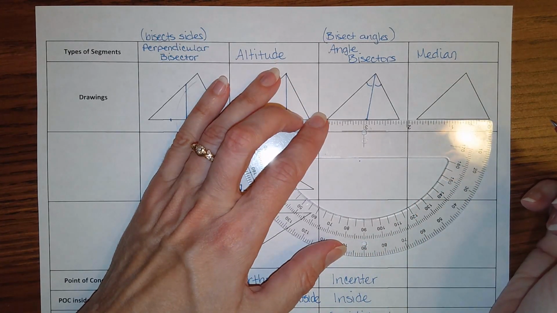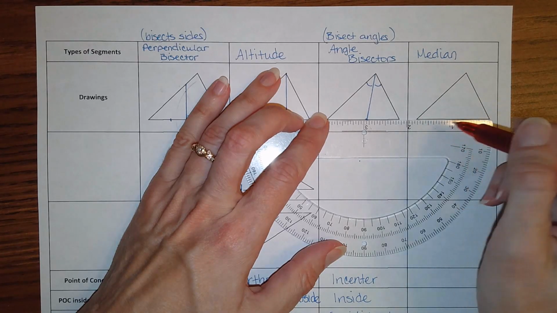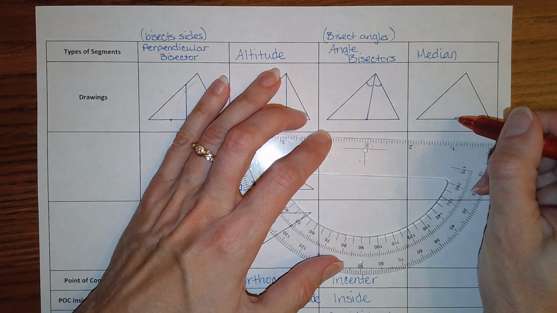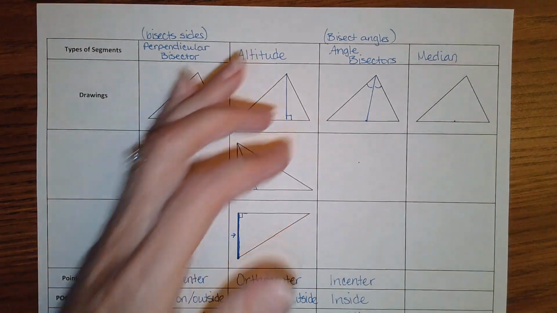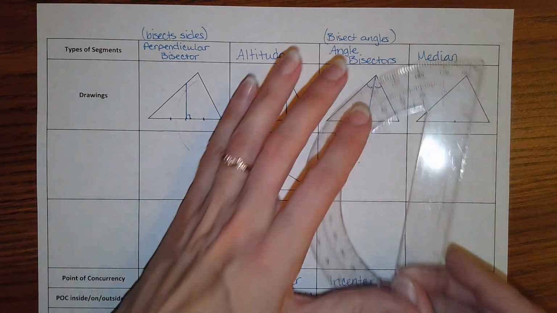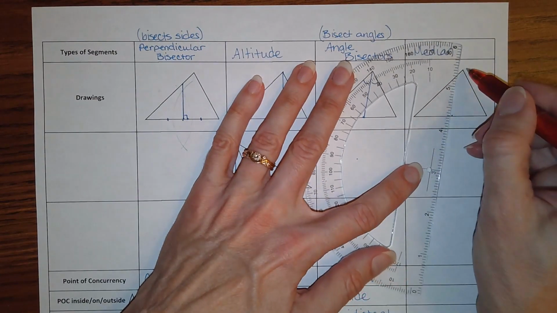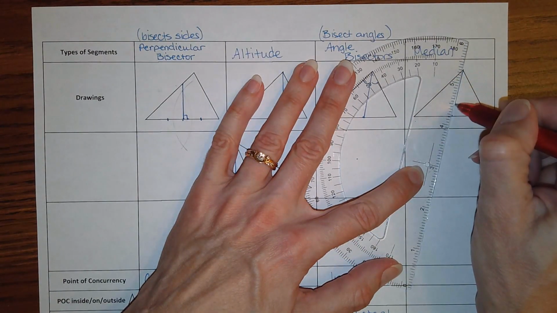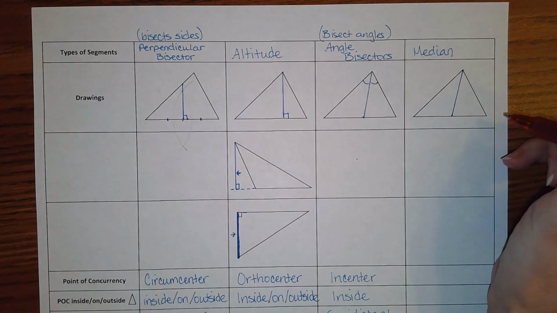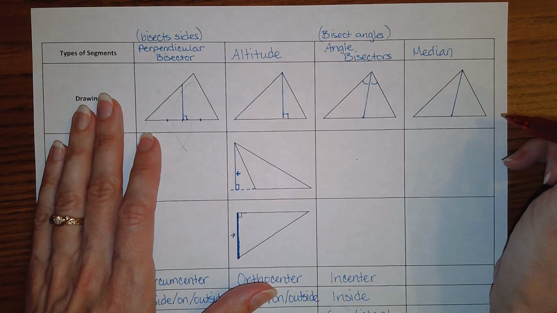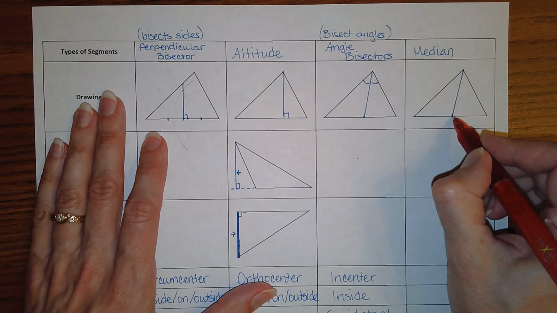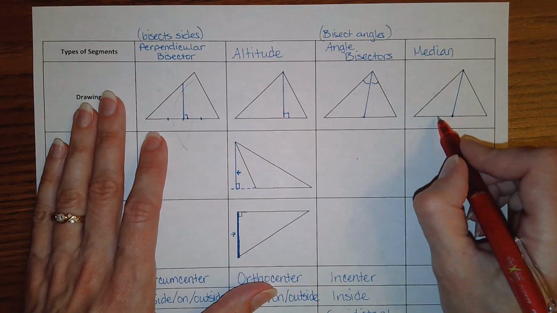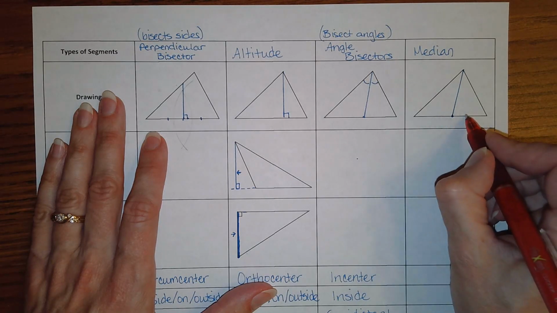All right, and it looks like right about there. And so you would connect that vertex to the midpoint of the opposite side. So that right there is the median. Since this is the midpoint of this side, the midpoint means that it's dividing this side into two congruent parts.